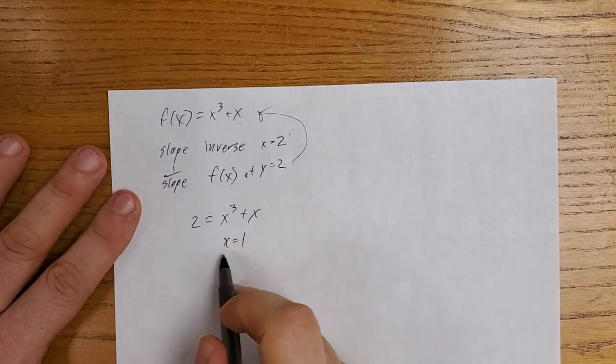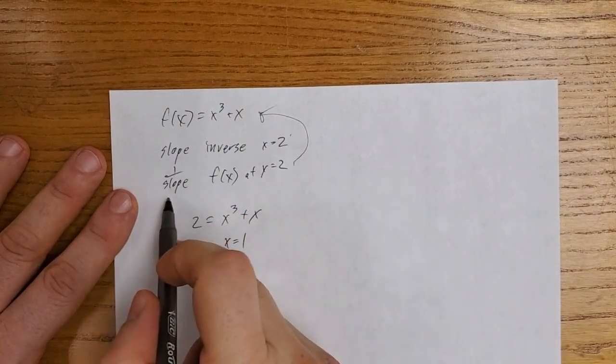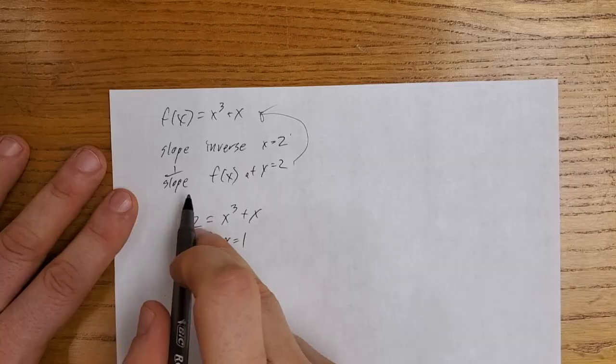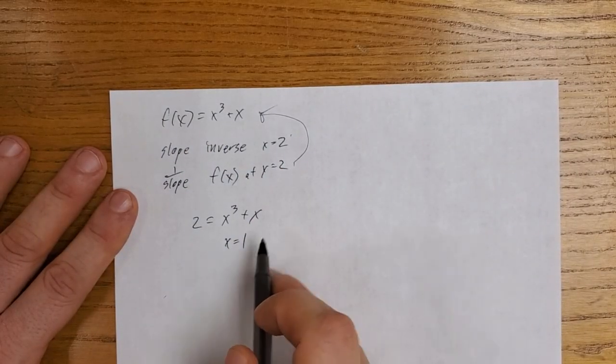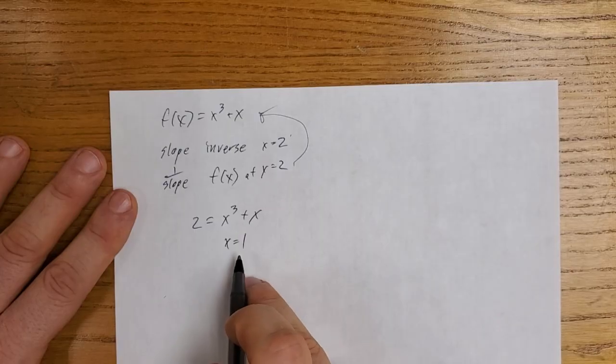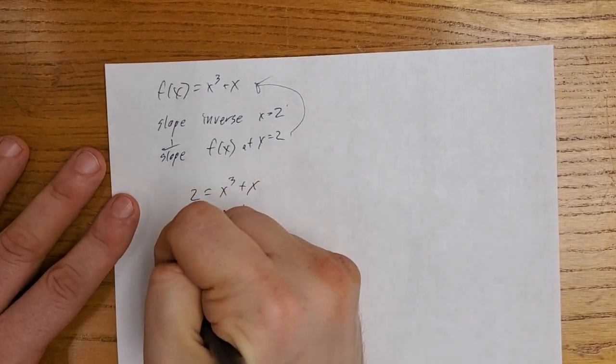1 plus 1 is 2. So what is the reciprocal of the slope of the function where x equals 1? So we need to find the slope at x equals 1. We do that with the derivative.